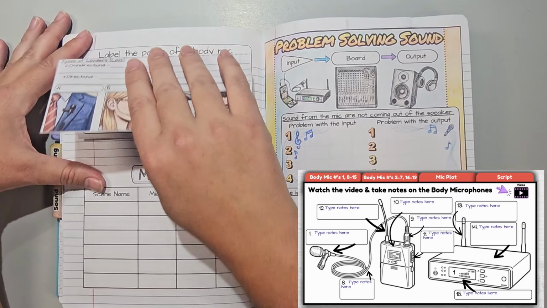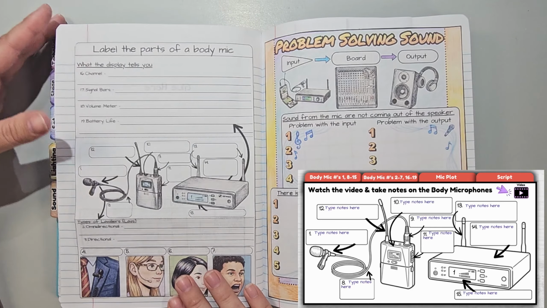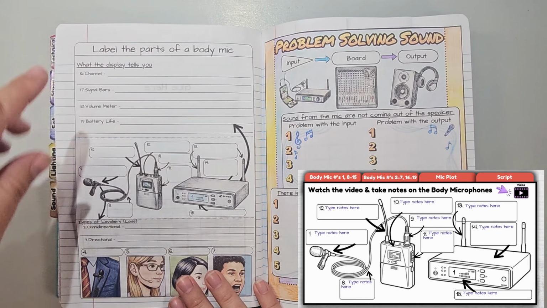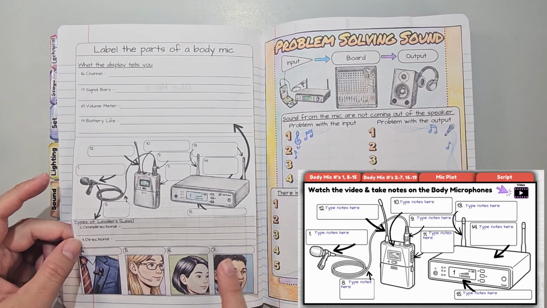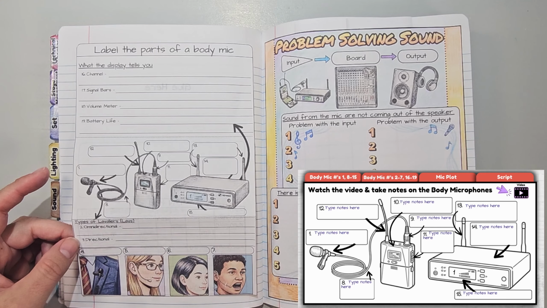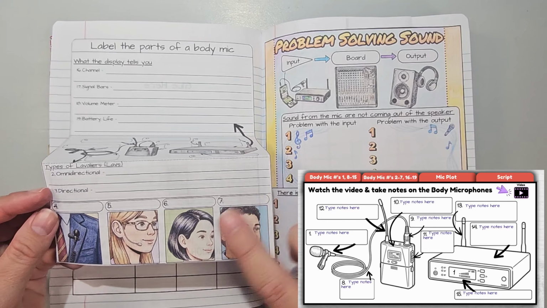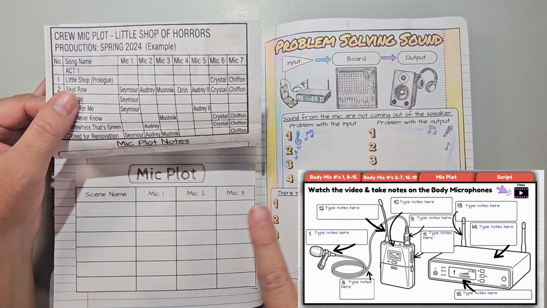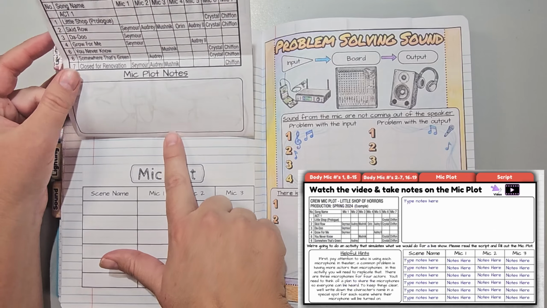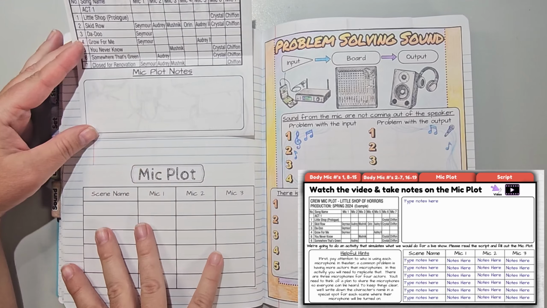So after we talk about the board, we go into lavaliers. We talk about care for a lavalier and the different parts of the lavalier, what you want to change first. And then we talk about omnidirectional mics, directional mics, the different types of mics that we use in theater a lot of times. And then from there, we go into a mic plot, which is the other reason I wanted this to come after the soundboard.